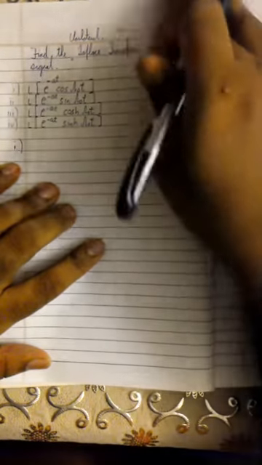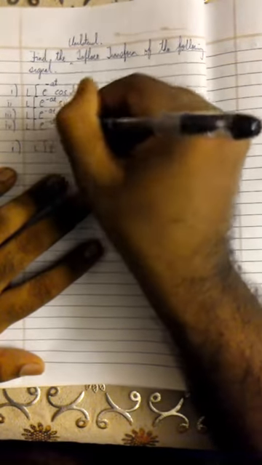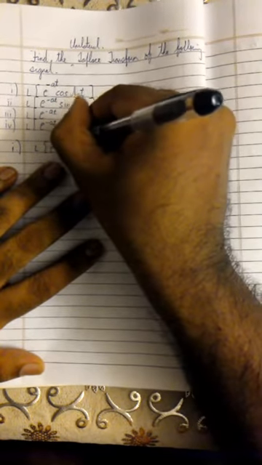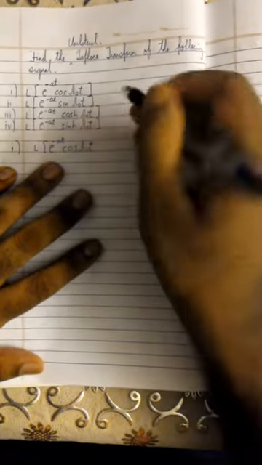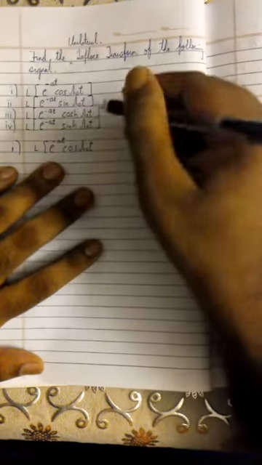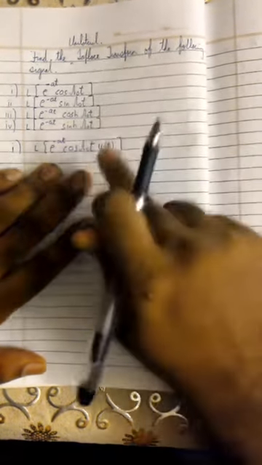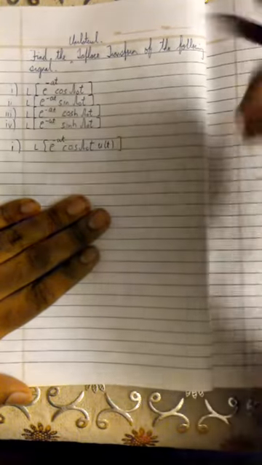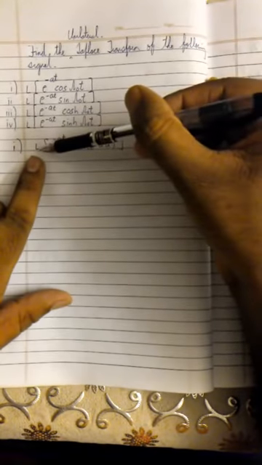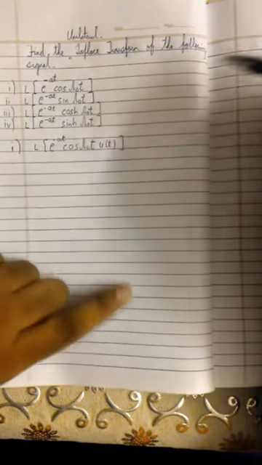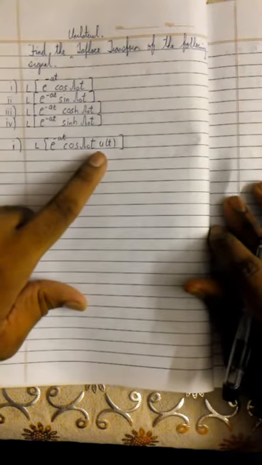the Laplace transform of e raised to minus at cos ohm 0 t. This is a unilateral Laplace transform, so I can write it like this, into u of t. I have to mention that it's a unilateral Laplace transform, or if I'm using it as a normal Laplace transform, then I have to multiply the signal with u of t. So this is my Laplace transform of e raised to minus at cos ohm 0 t u of t.